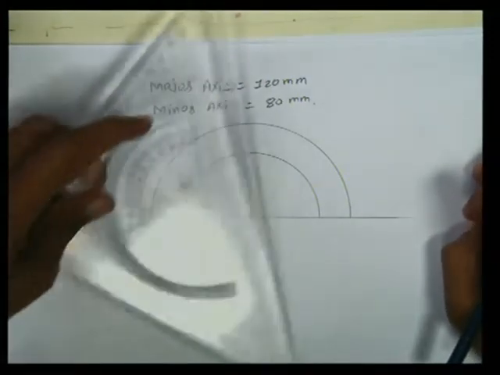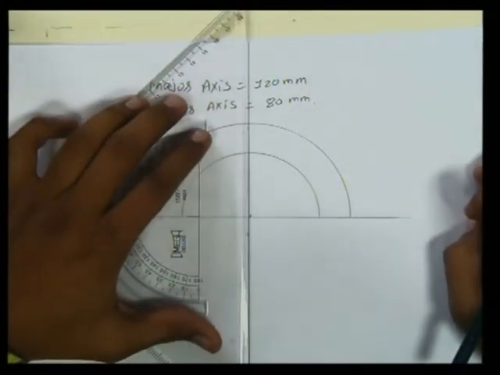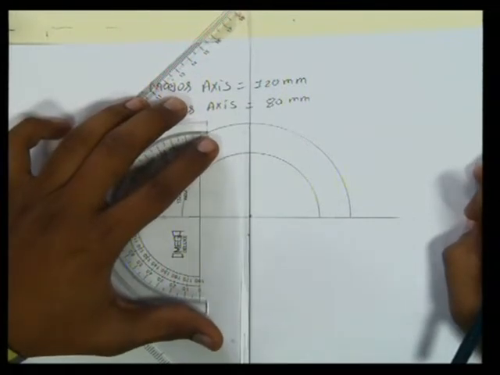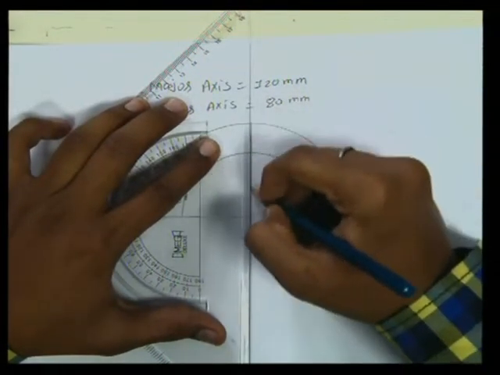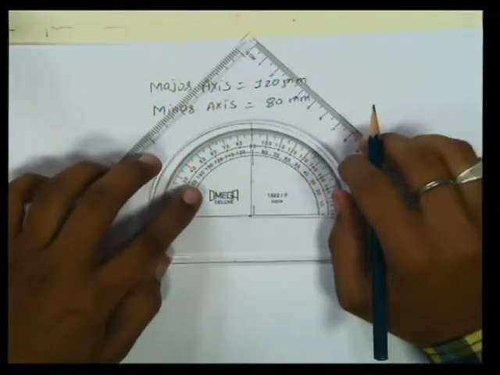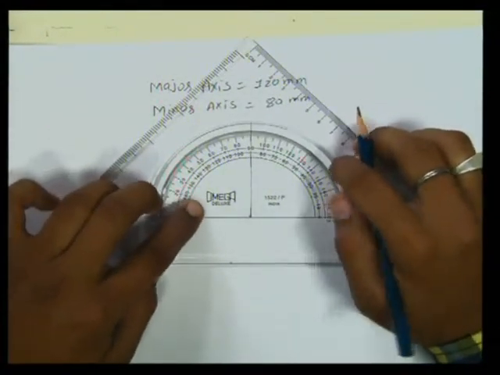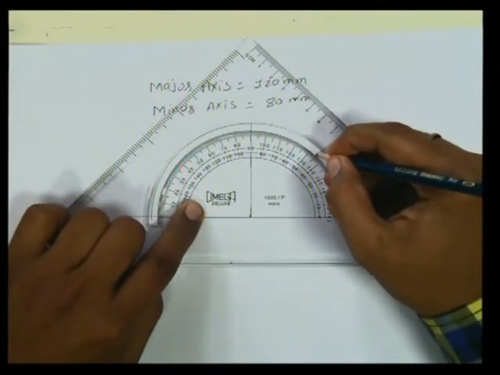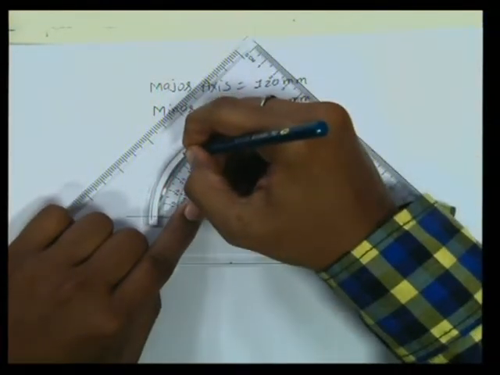In the concentric circle method we divided the circle into 8 equal parts, but here we have only a semicircle, so we will divide it into 4 equal parts, 45 degrees each.